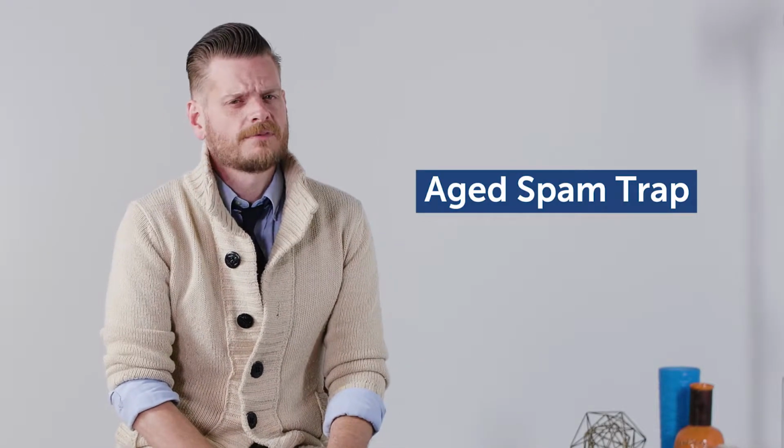Now, an age spam trap is a lot different. All of the different email providers out there, Yahoo, Gmail, Hotmail, anyone like that, they have some sort of policy in place to deal with when people stop using their email. Gmail, for example, you've got 180 days. If you don't open your Gmail, don't check it in any way, after 180 days, they're going to send you an email. If you don't respond in 30 days, they will deactivate your account.